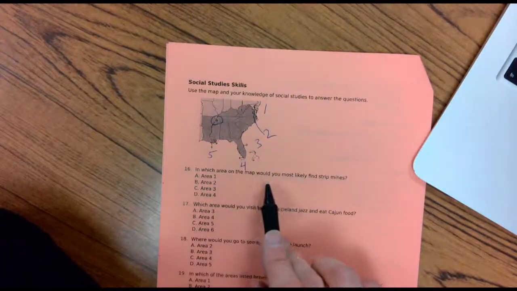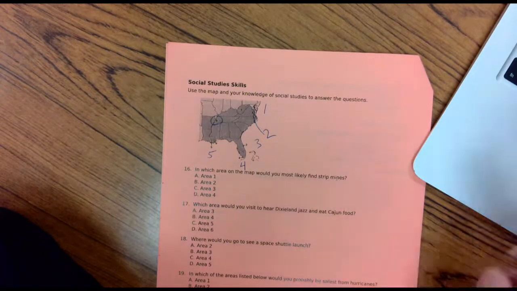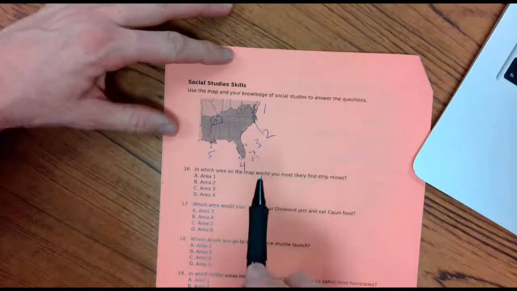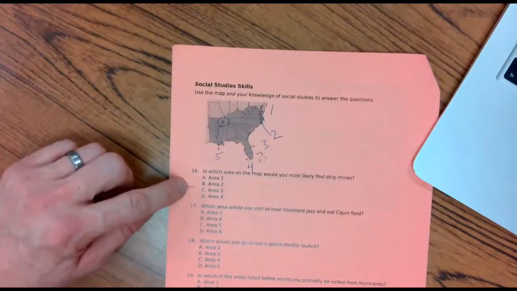Okay? It says, in which area of the map would you most likely find strip mines? So you're going to be somewhere where they're going to completely cut off the top of a mountain and dig out coal. Which area? Is that area 1, 2, 3, or 4? And then you put A, B, C, or D here.